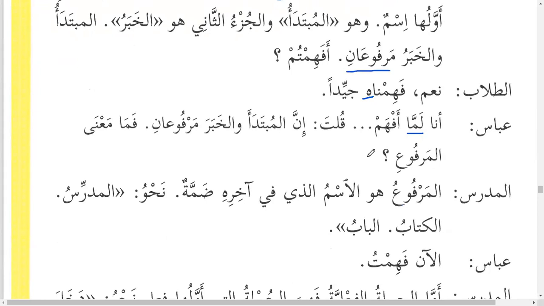Can Abba say "Ana lamma"? No, here, "ana lamma afham", only "lamma" is enough. There is no need to say "ana". Lamma is enough. If you want to say "ana", then it's mubtada and the khabar has to be complete. "Ana lamma afham", I did not understand.